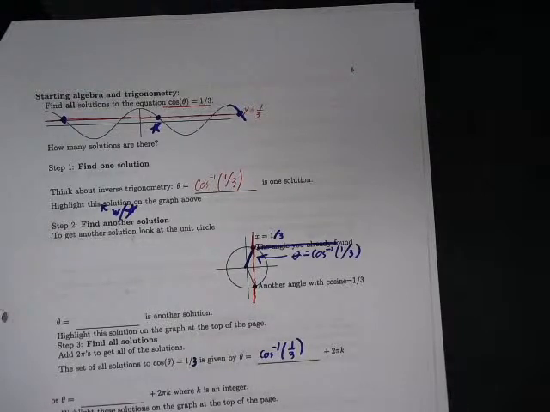An angle that reflects the point over the x-axis. Adding or subtracting pi over 2? Not quite, right?